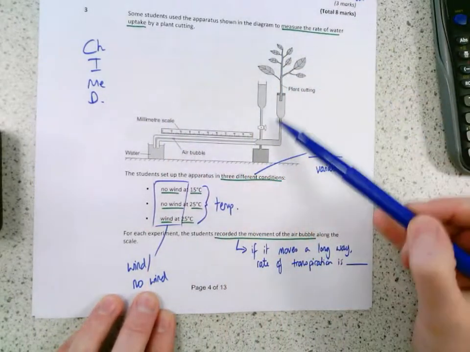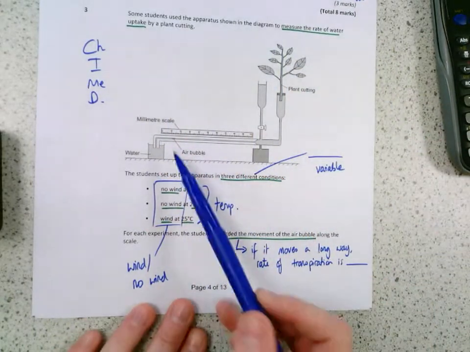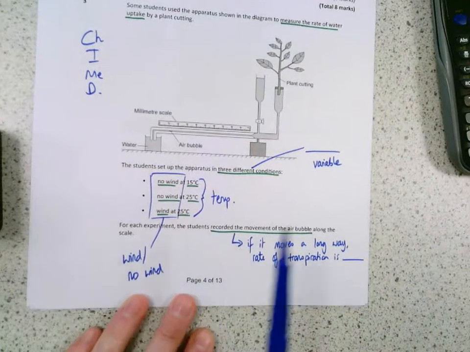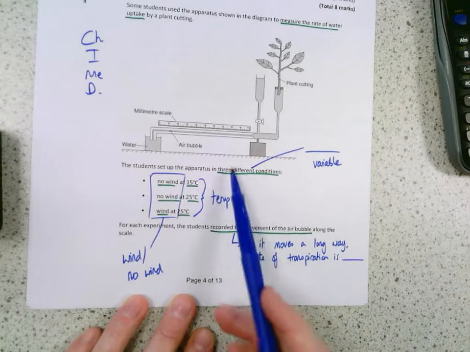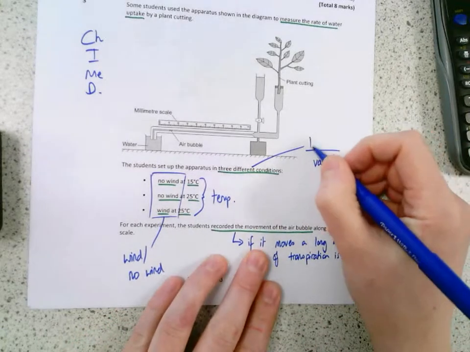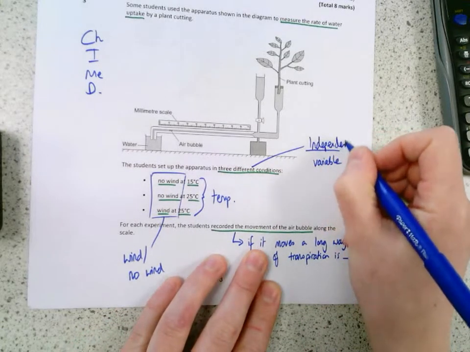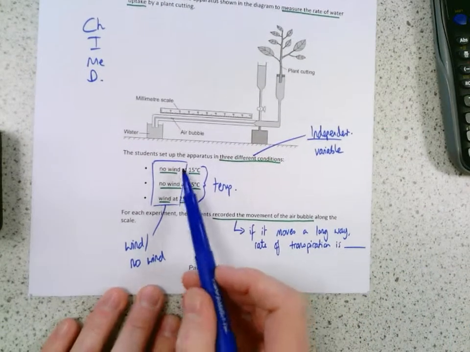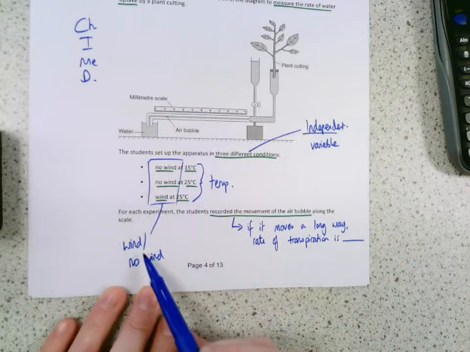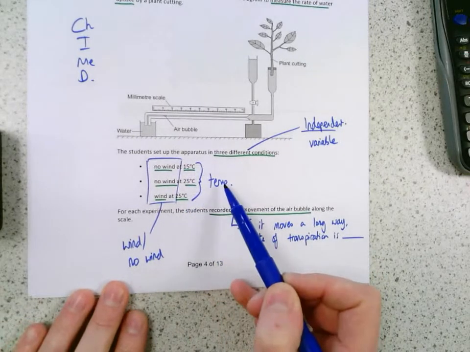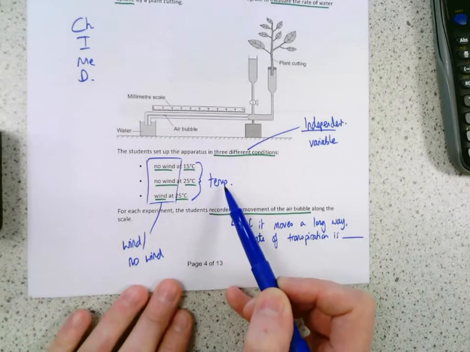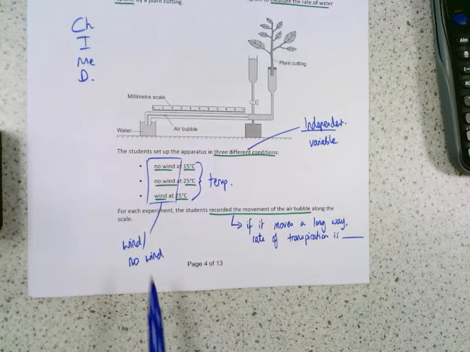Setting up this thing, we've got a plant cutting there. We've got an air bubble. This is a potometer, for those keen beans amongst you. They set them up in 3 different conditions. They are changing it. So what variable is it? The independent variables are as follows. We've got wind, or no wind, that's one independent variable, and then we've got a change in temperature. So we've got 2 independent variables here, whether there's wind or not, and what the temperature is like.